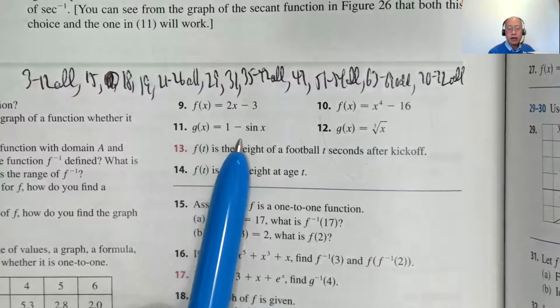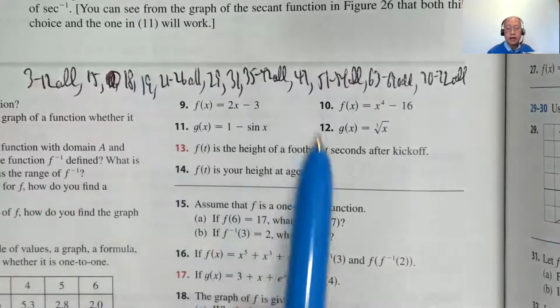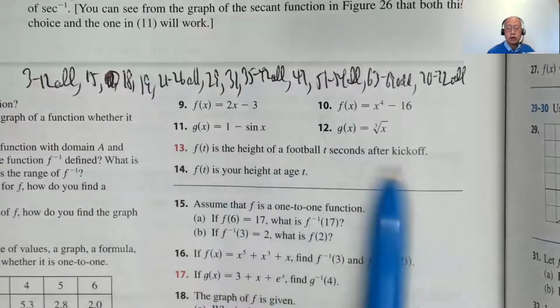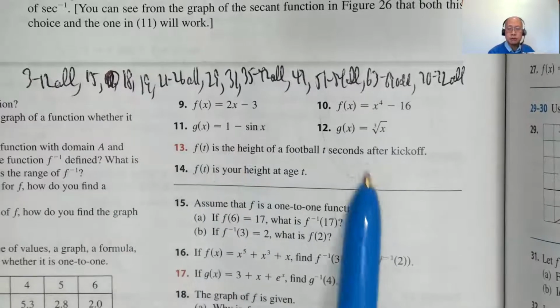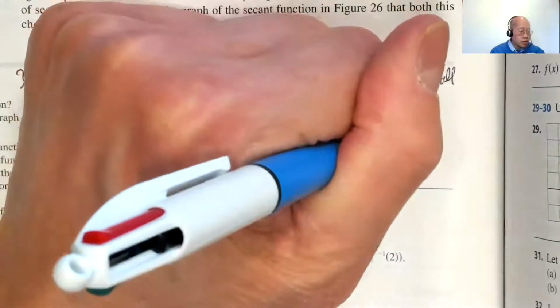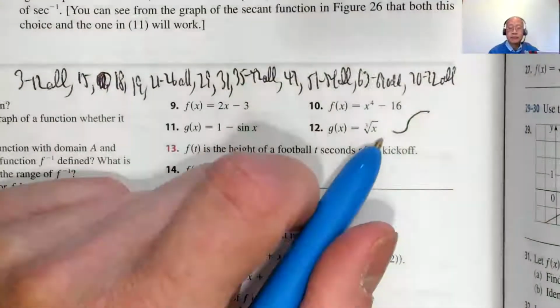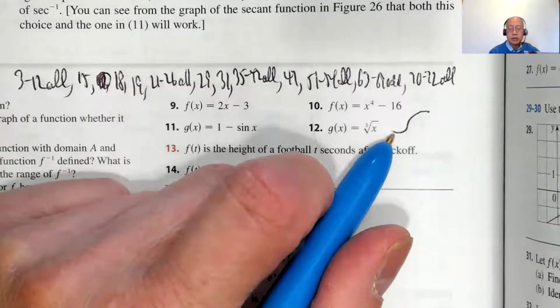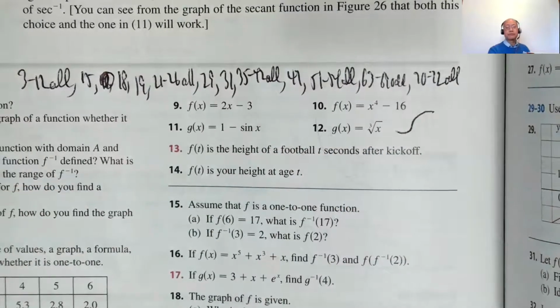Okay, 11 is a variation of the sine. We know sine goes like that. So it's not one-to-one. You can draw a horizontal line which touches at a lot of points. And cube root function is one-to-one. It looks something like that. It doesn't curve up actually. So 12 is one-to-one.